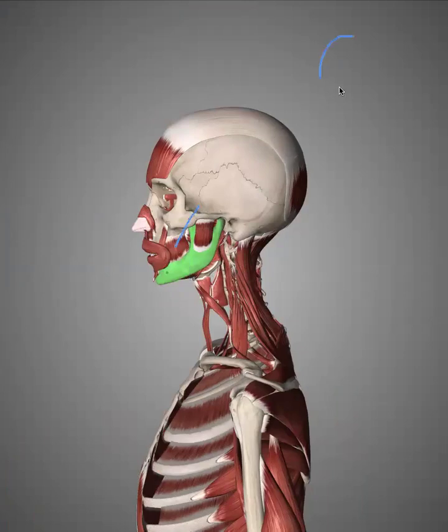Why? Because, let me draw it better. This is posterior, superior. This is anterior, inferior. And that's why it's slanting this way. Do you get it? Yeah, got it.